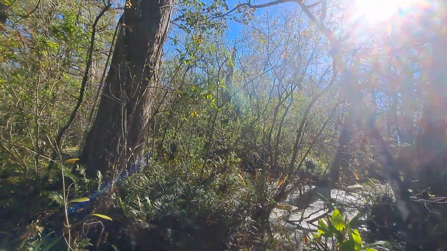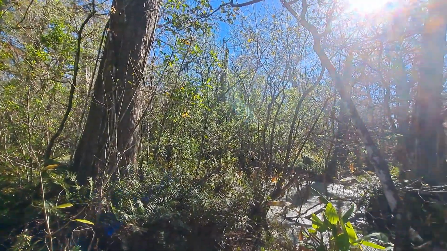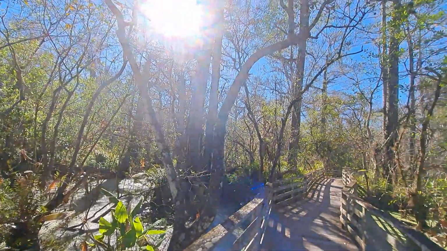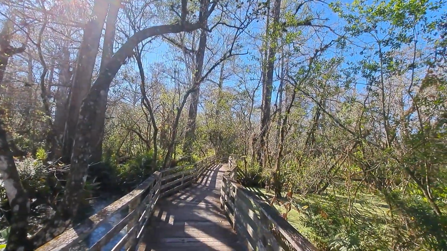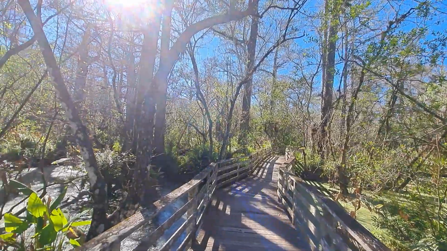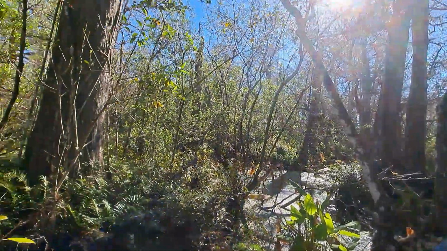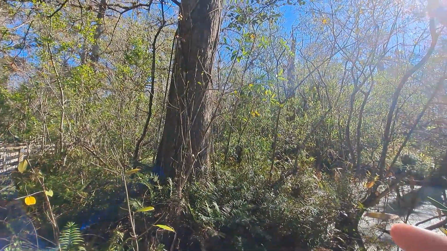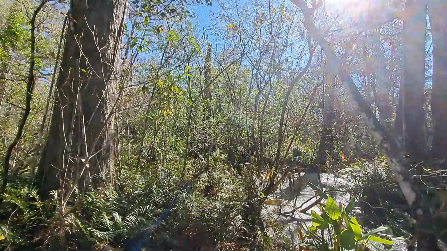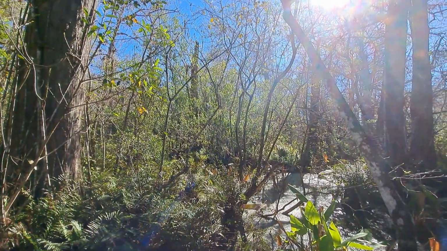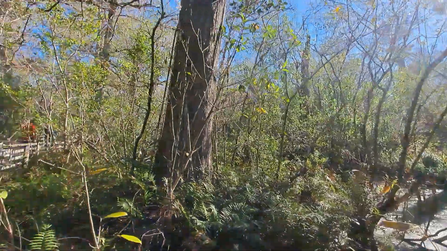That's why really our wetlands need to be protected at all costs, at least of what remains. And Corkscrew Sanctuary really provides just an excellent demonstration of what wetlands are capable of.